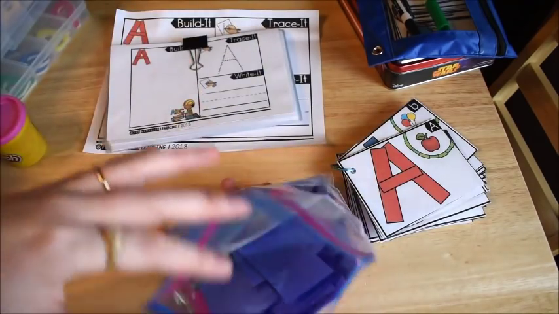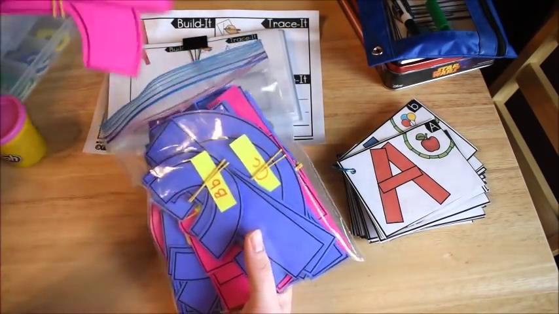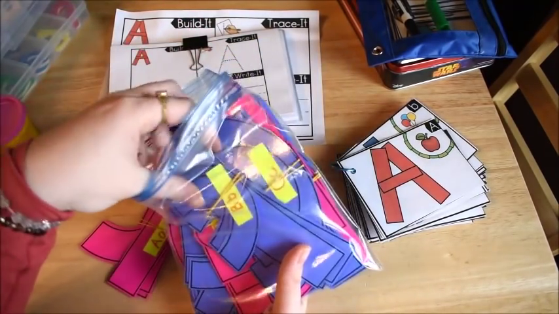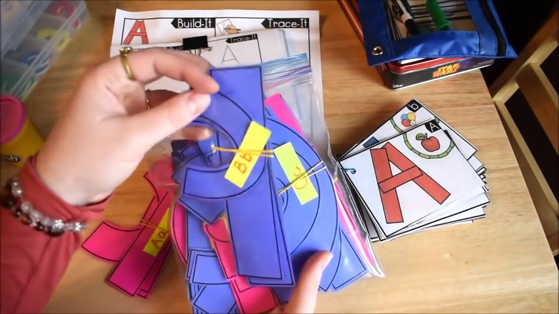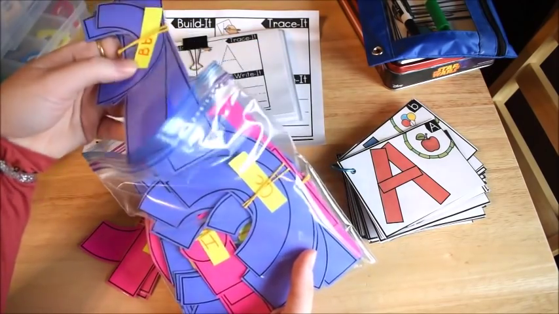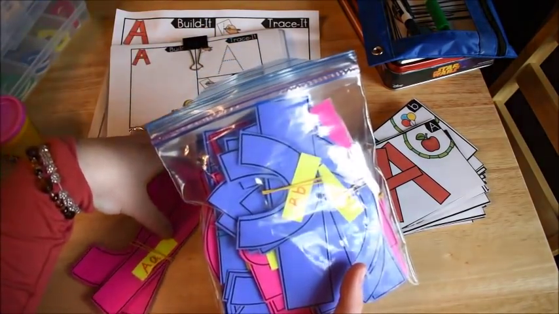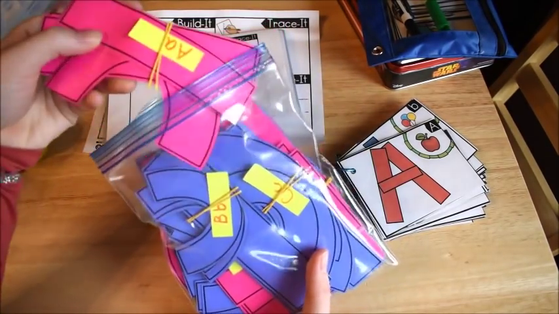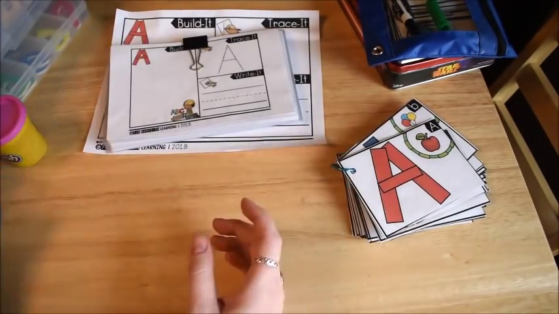So I printed them off on the black and white version, and then I just used hot colored paper. So I used hot pink for the red pieces, and then like a dark purplish blue color for the consonants. So I did still do the consonants and the vowels different colors, but it saved me a lot of ink because I just used colored paper instead of printing them all off in color. So anyways, then you have the pieces.